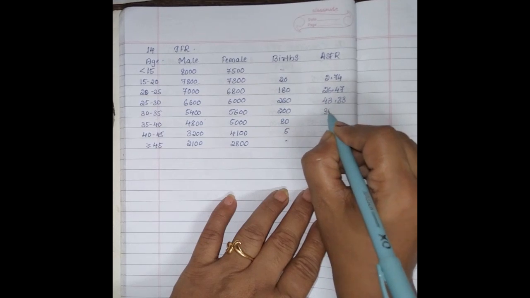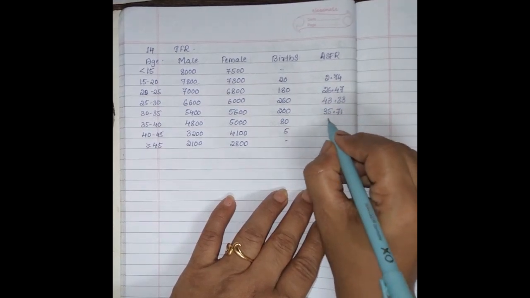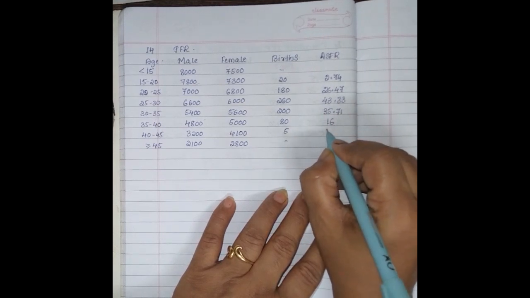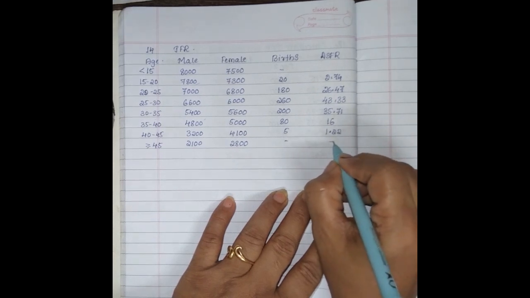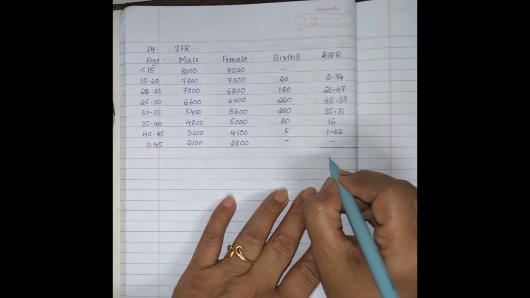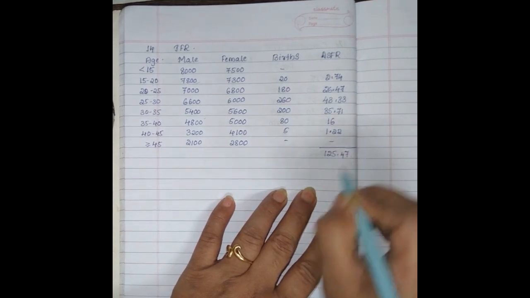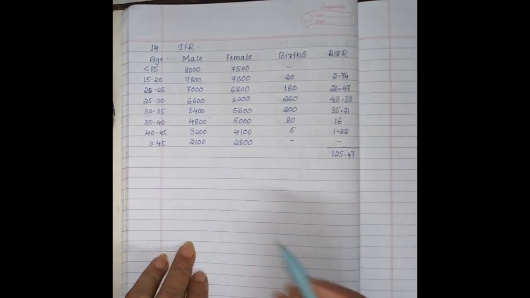Then this one is 35.71. This is 16 and this one is 1.22. Then the total of ASFR is 125.47. Then what is the TFR formula?